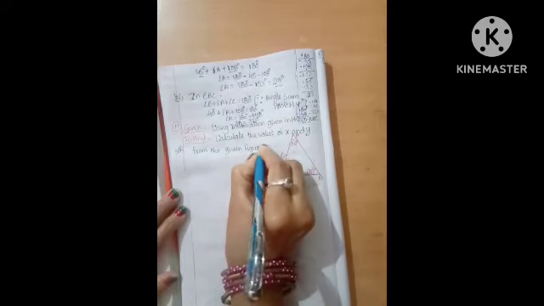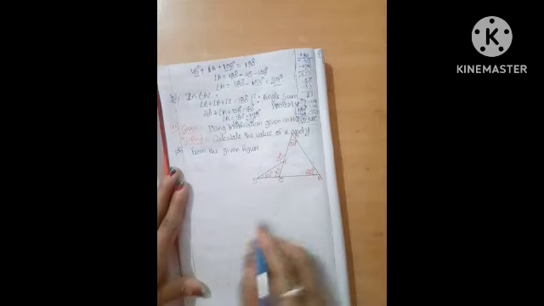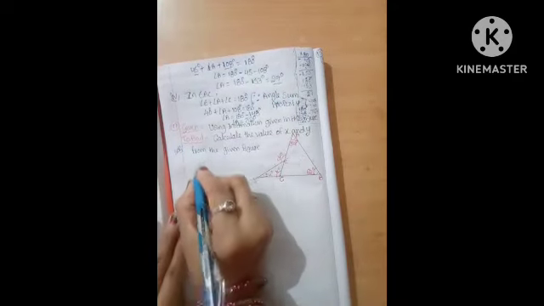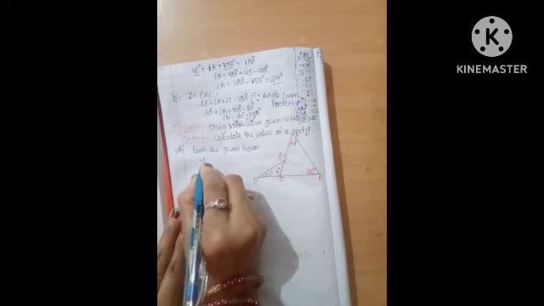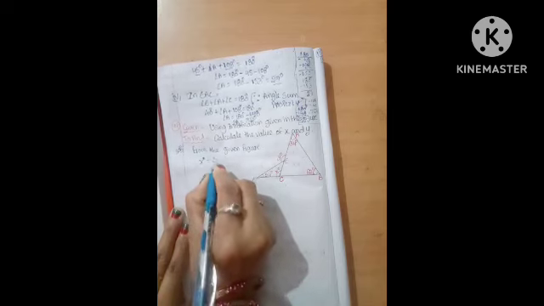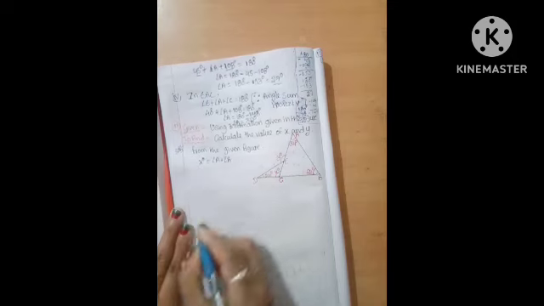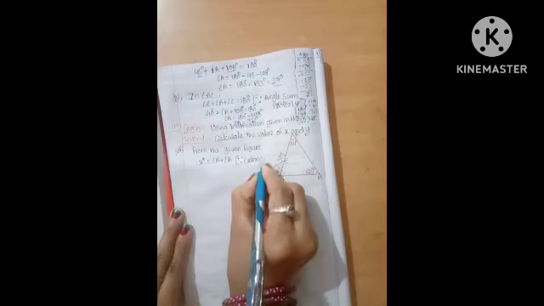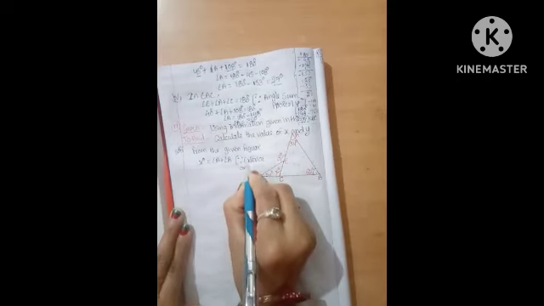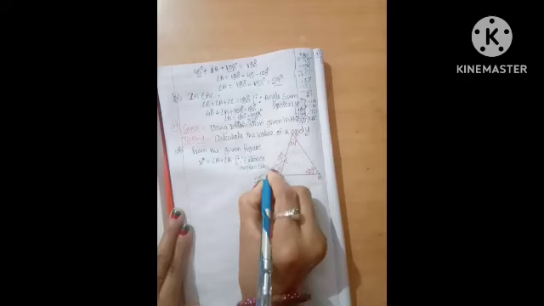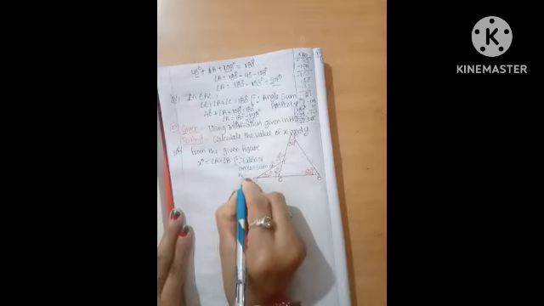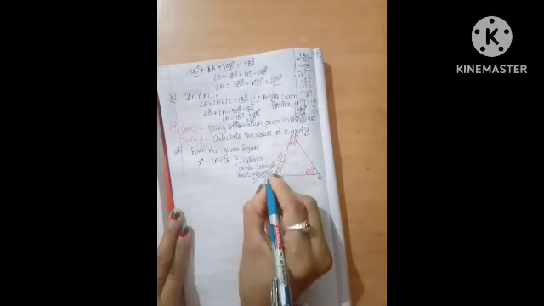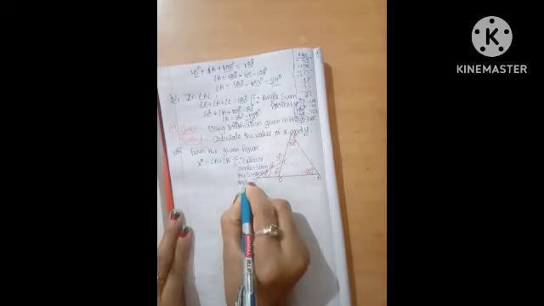Are you clear? Did you understand the explanation? It is a very simple explanation. First, simply write: x degrees is equal to angle A plus angle B. Why is it equal? These two are exterior angles. The exterior angle is equal to the sum of the two interior angles. These two are the interior angles.